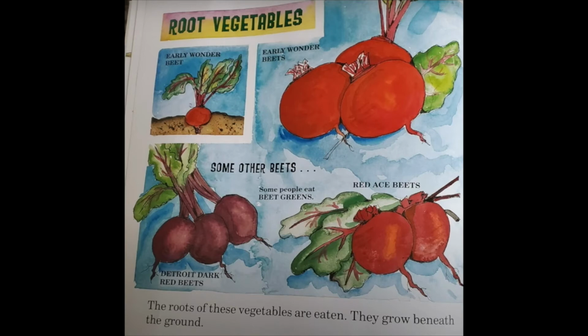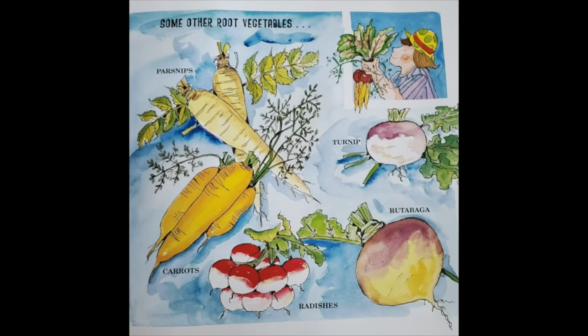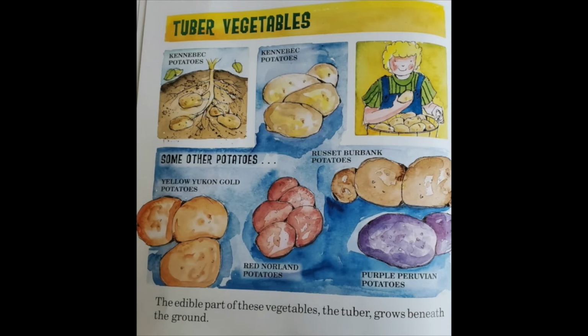The roots of these vegetables are eaten. They grow beneath the ground. Red Ace beets, Detroit dark red beets, early wonder beets. Some people even eat beet greens. Some other root vegetables are parsnips, turnips, rutabaga, radishes, and carrots. Tuber vegetables. The edible parts of these vegetables, the tuber, grows beneath the ground. Examples of these are potatoes.